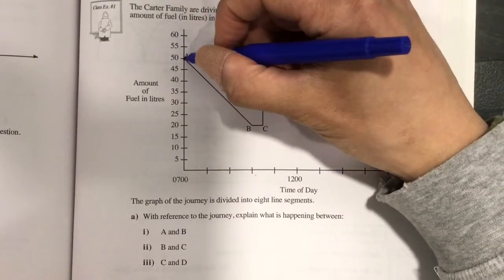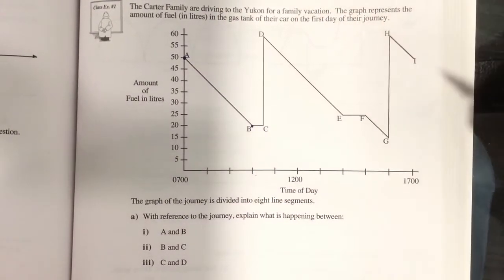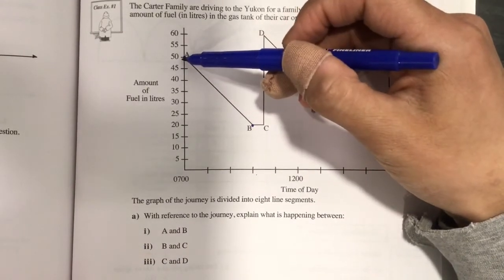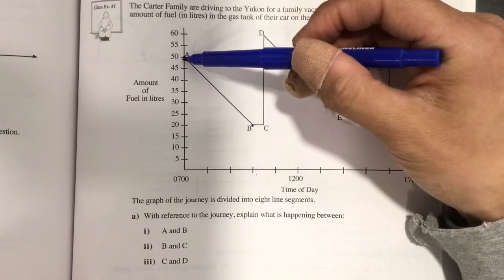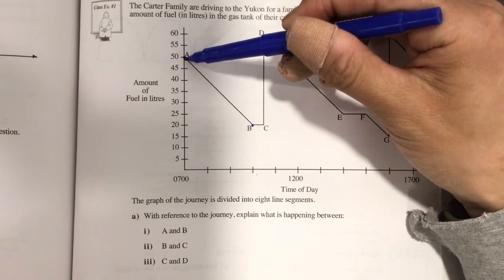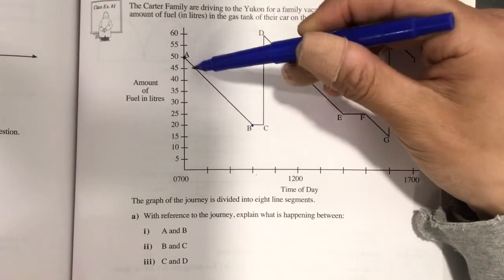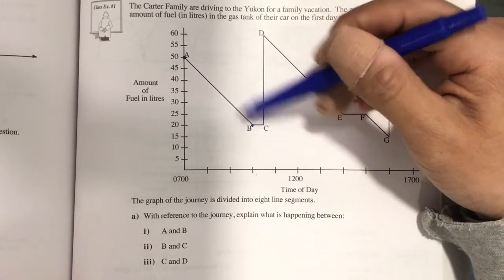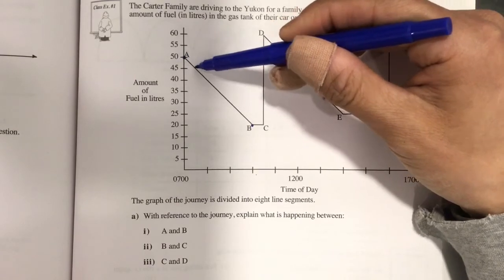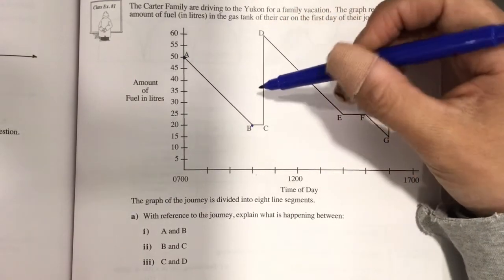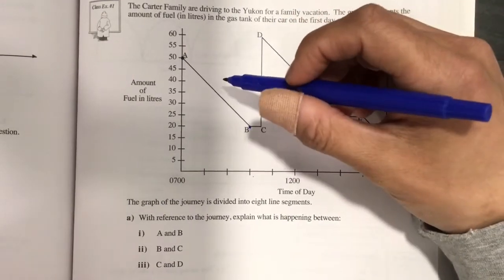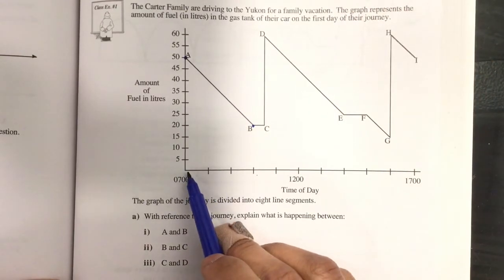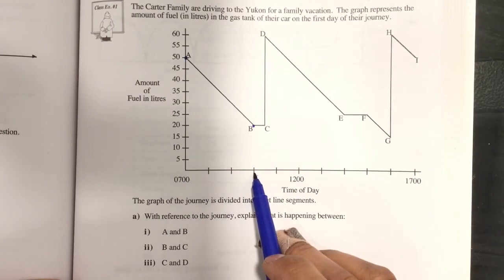So from point A to point B is where we're looking. If we look at the amount of fuel that was in the tank, there was 50 liters of fuel. And then as you drive, you consume fuel, and so you get to point B. From A to B, there's not much change. The line itself doesn't change in its steepness either way. And what this means is that they were driving at a constant rate. If we look at how long they drove for, they drove from 7 to 10 o'clock.